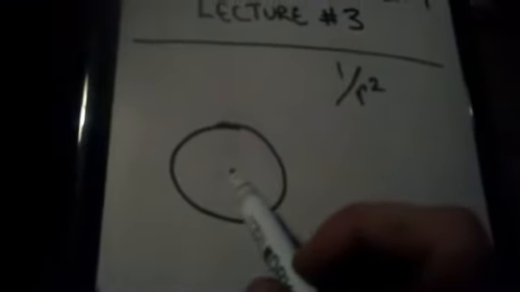Now, to start off with, on a sphere, the way things work, the electricity will diminish in the inverse square law, which, if you want the equation, it's 1 over the radius squared. And the radius is from the center point.